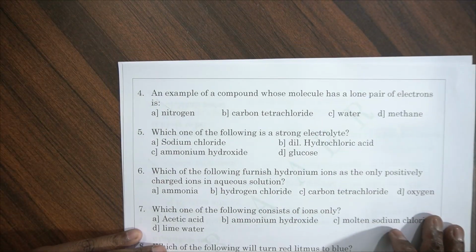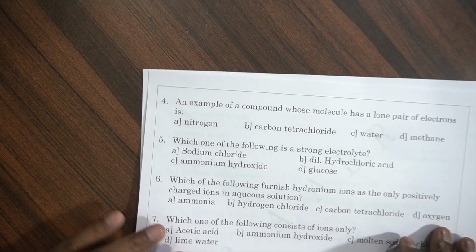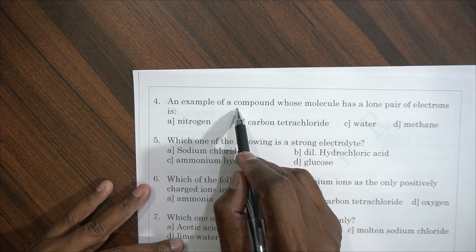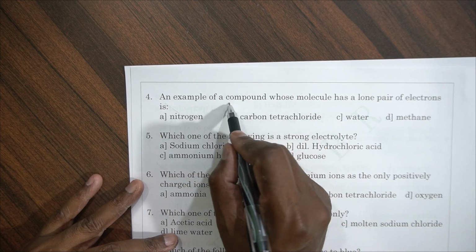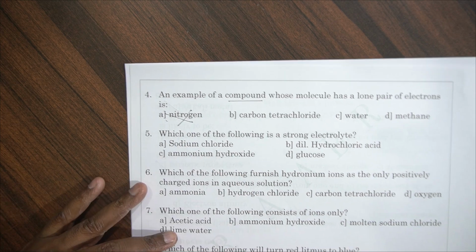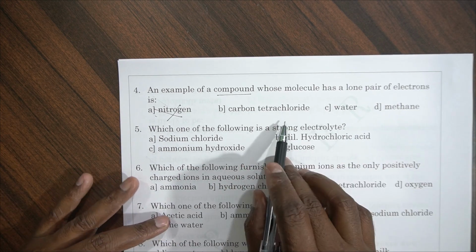And the next question we have here is an example of a compound whose molecule has a lone pair of electrons. Understand, see, give meaning to the words that are in the question. Compound, so that means this is out of choice. This is an element, cannot be in there. So only you have three choices here.